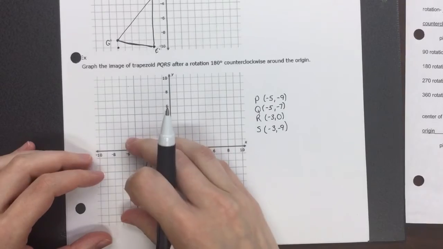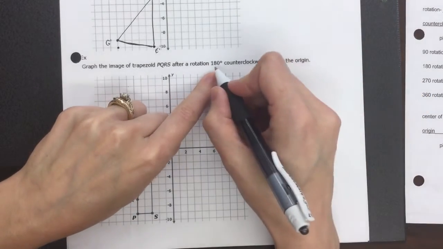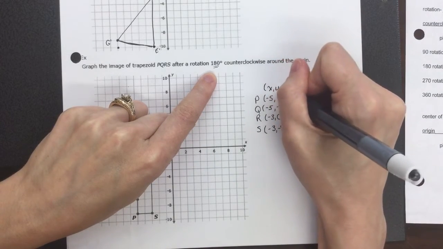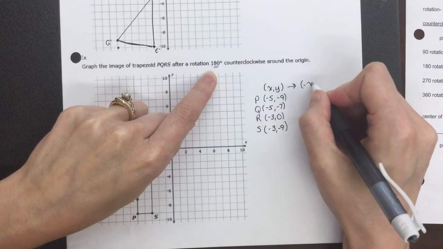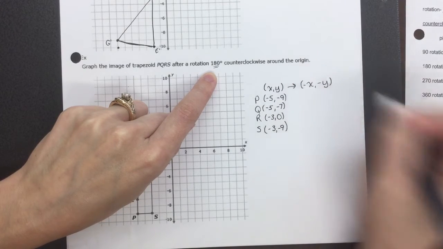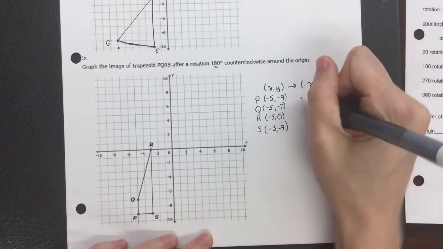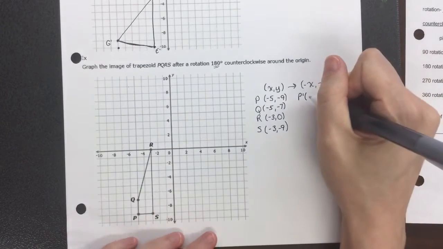Taking a look at 180 degrees, again, the easiest way that I found to do these is to take whatever points that they've given you, write them down, look at whatever degree rotation they have you working with, write the rule. The rule for this one is you do the opposite of your X, opposite of your Y, and they stay in the same exact spot. And then write your new points, and then put them on the graph from there.